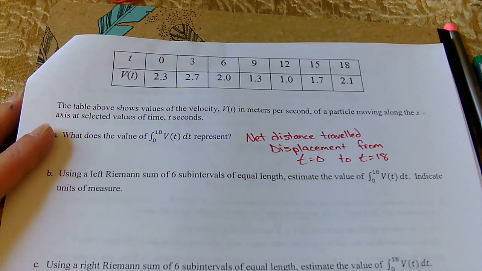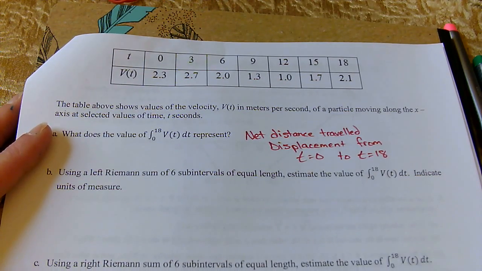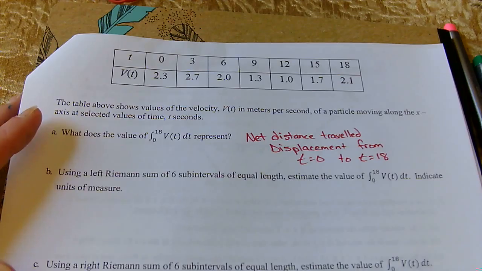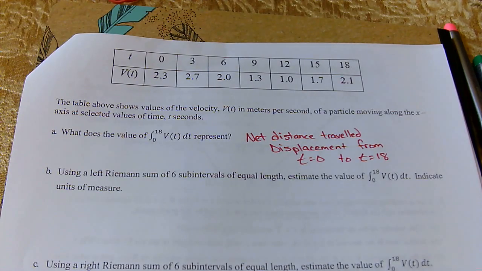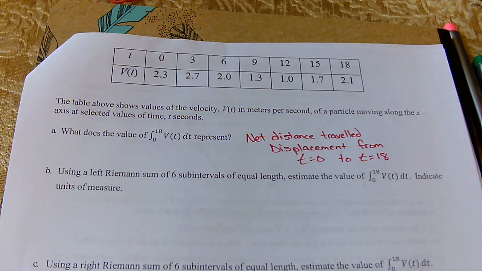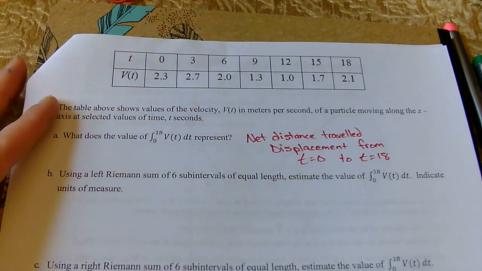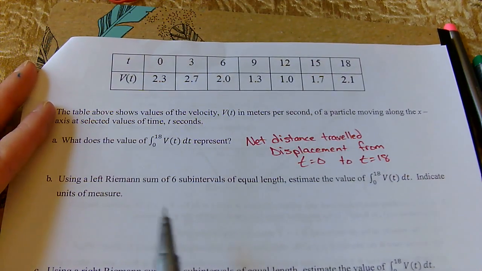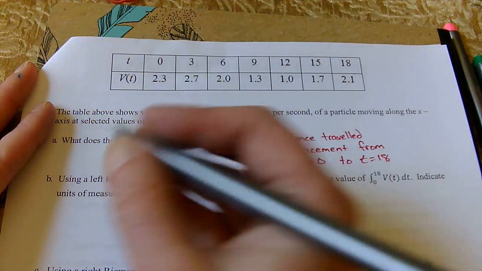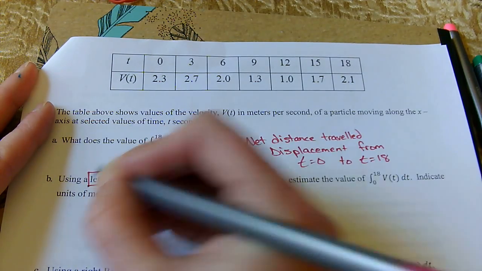Using a left Riemann sum of 6 subintervals of equal length, estimate the value. Okay, so 6 rectangles, and it's a left Riemann sum.